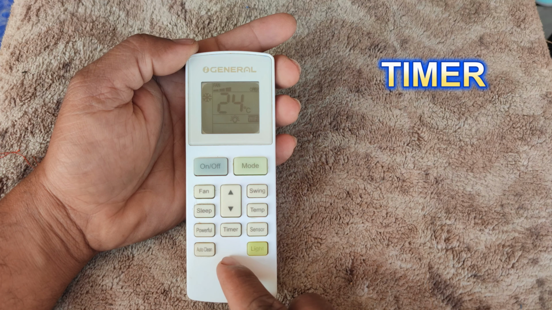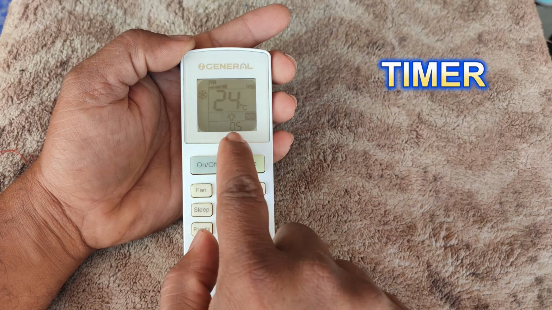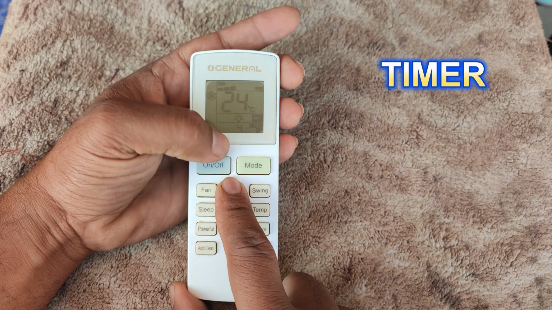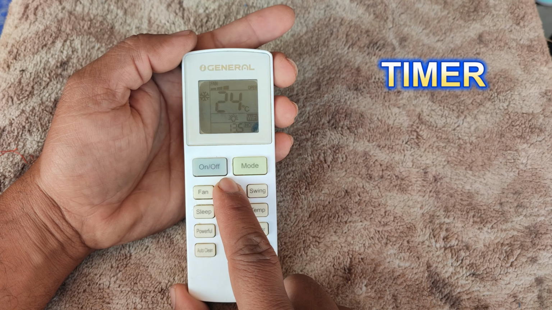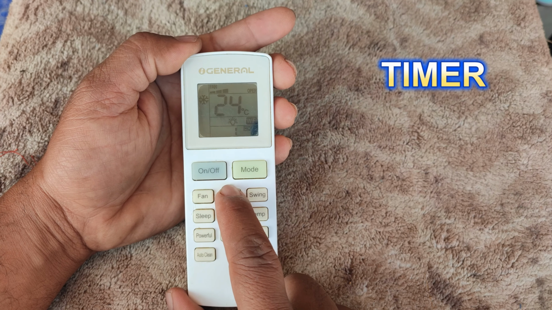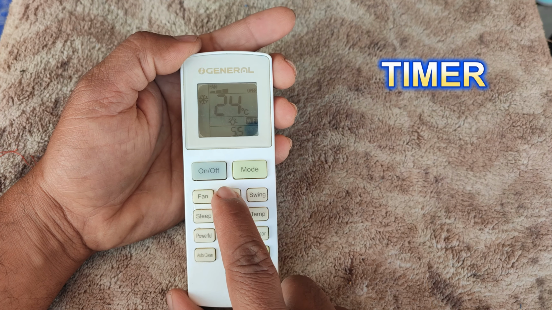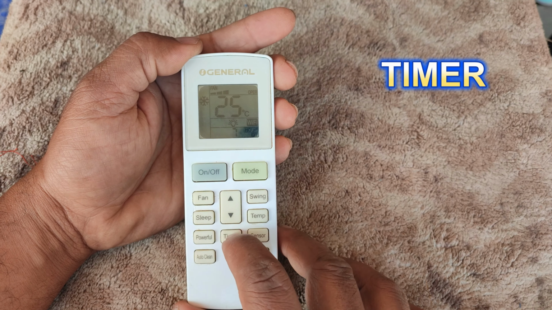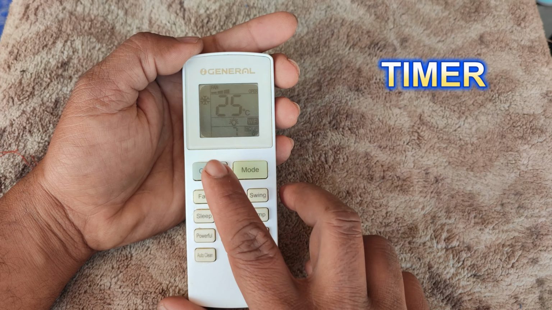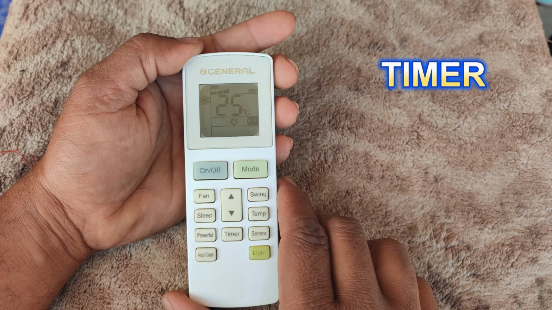The next button is timer. Note that after how many hours you want to turn off your AC, then set that hour. In the timer you can set the time from half an hour to 24 hours. Suppose I want to turn off the AC in 7 hours, then I will set the time of 7 hours. And then by pressing the timer button the timer will be set. If you want to cancel the timer, then you can cancel the timer by pressing the power button.